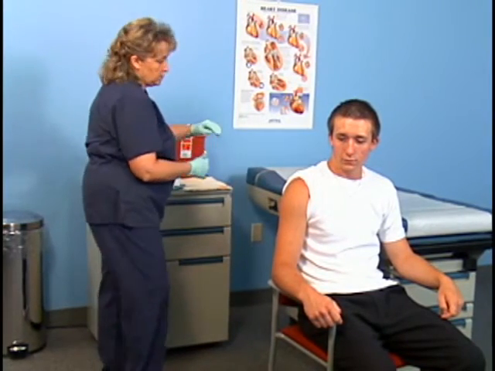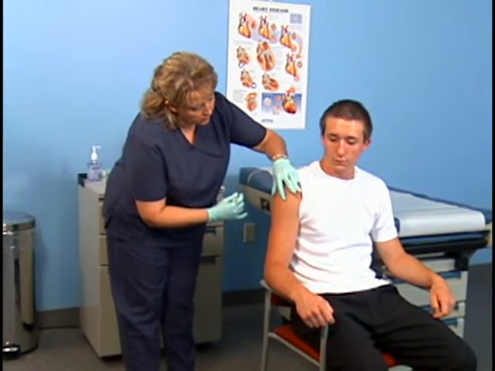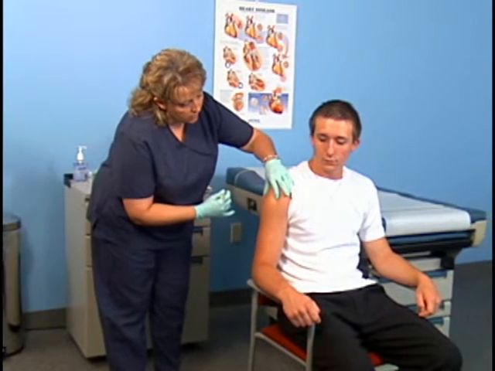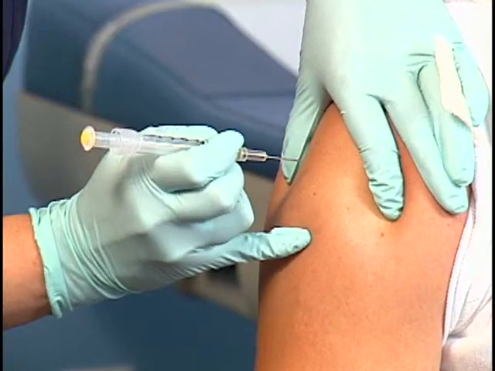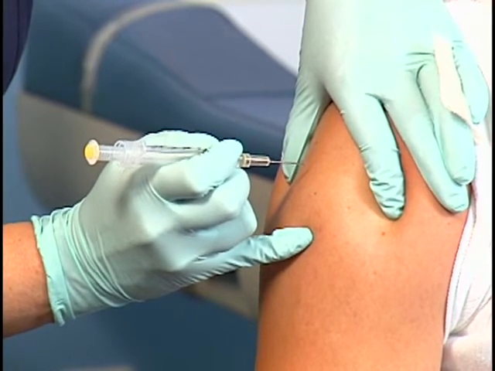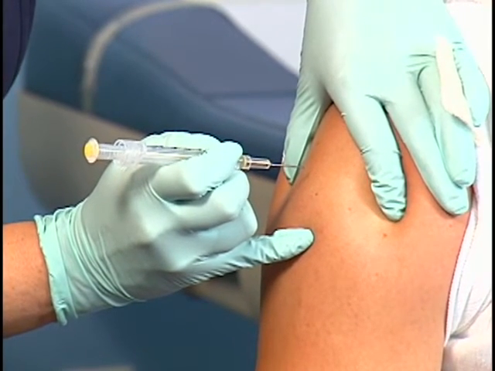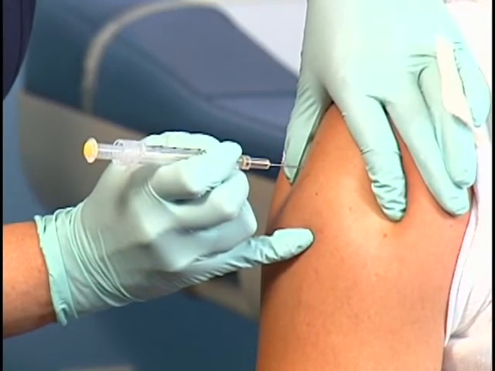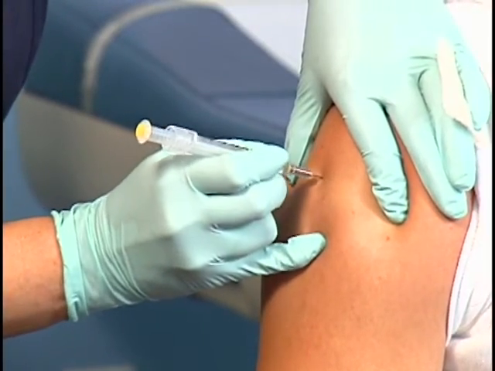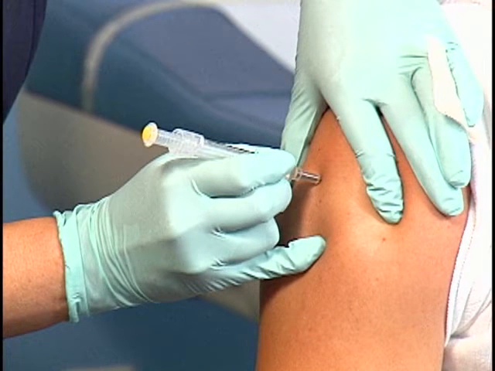Position your non-dominant hand on the area surrounding the injection site. Stretch the skin taut over the injection site. This permits easier insertion of the needle and helps to ensure that the needle enters muscle tissue. Hold the barrel of the syringe like a dart and insert the needle at a 90-degree angle to the patient's skin. Insert the needle quickly and smoothly with a firm motion to minimize tissue trauma and pain. Insert the needle to the hub.